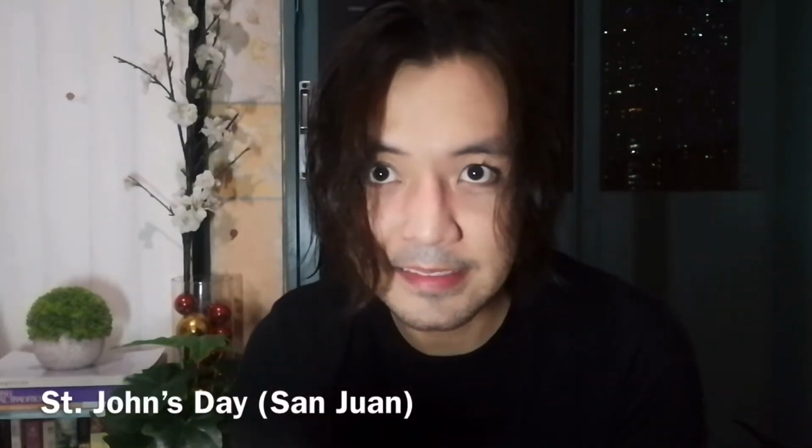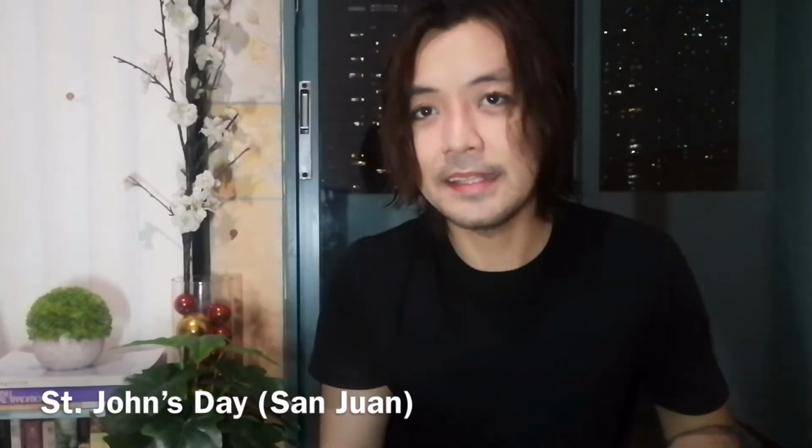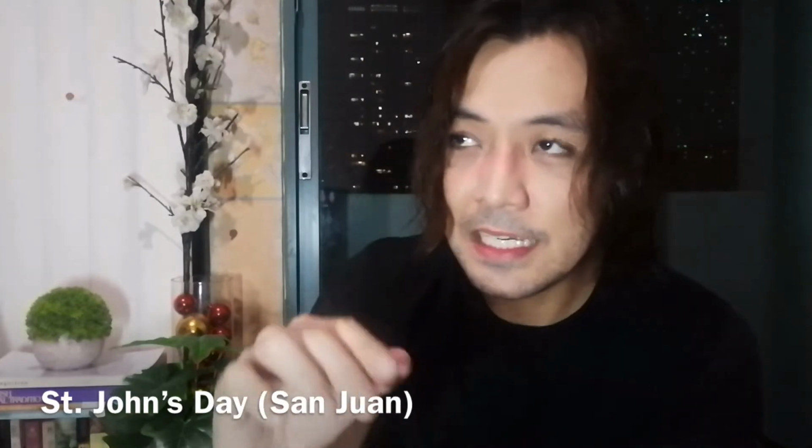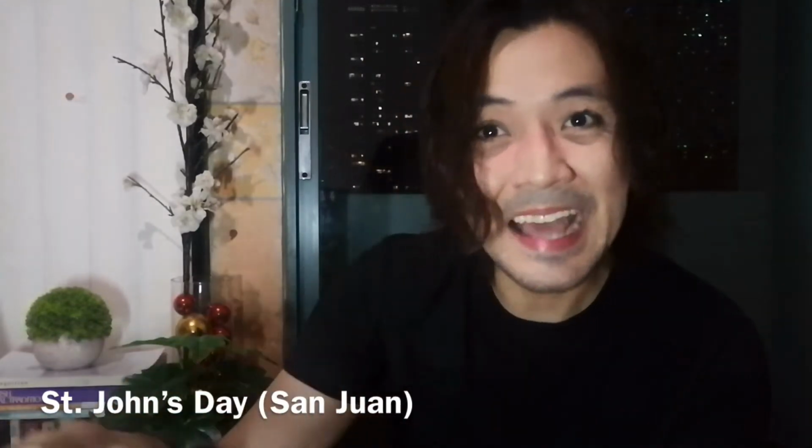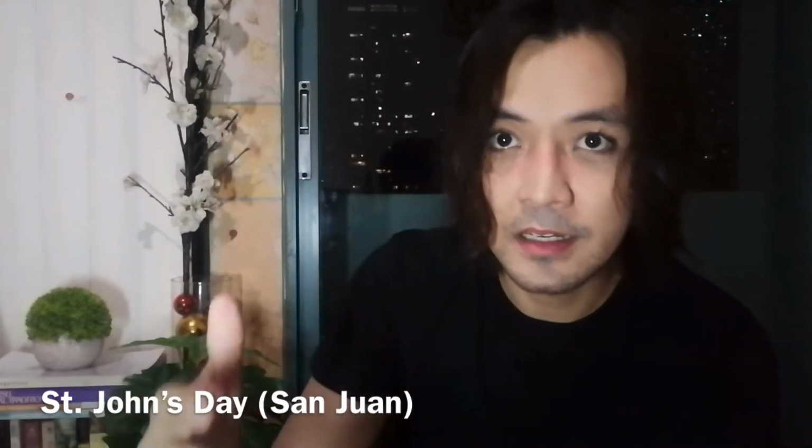Take a look at the highlighted words or the words that were underlined in this passage. The first one is St. John's Day. And in the Philippines, we know that there are a lot of feasts, a lot of celebrations. It gives us a clue to the time when the story took place.